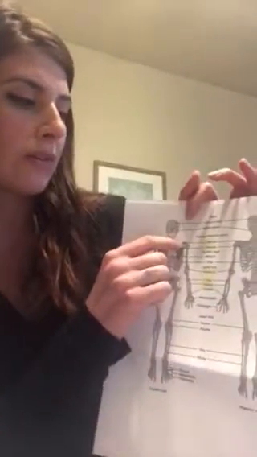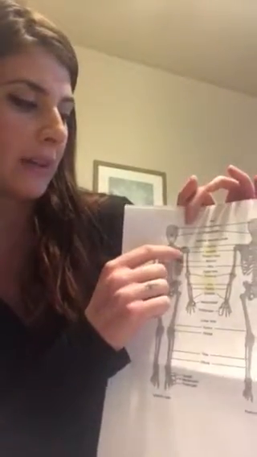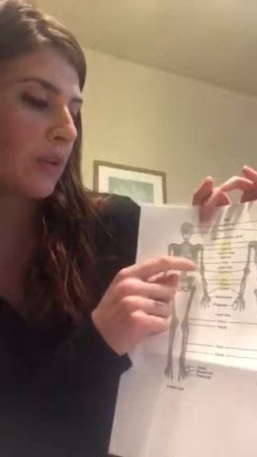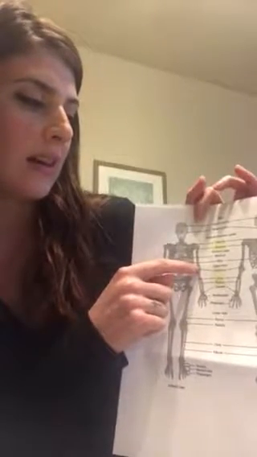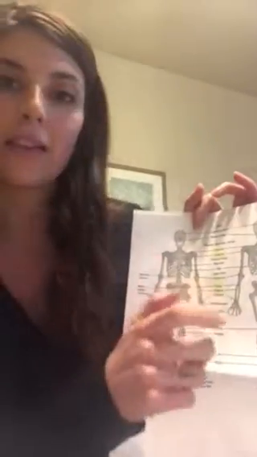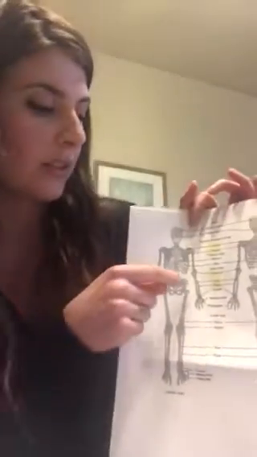Okay. Now we have the appendicular skeleton. We have the pectoral girdle and the upper limbs. So here we have the clavicle of the shoulder, the scapula bone. Here we have the humerus, the radius, which is the side of the thumb, and then we have the ulna, which is on the other side.